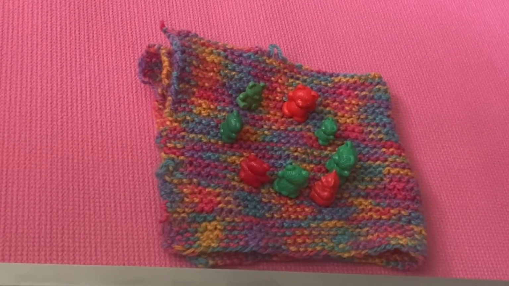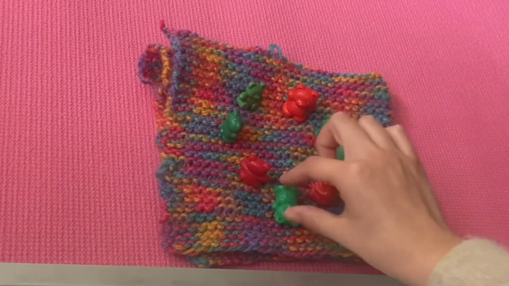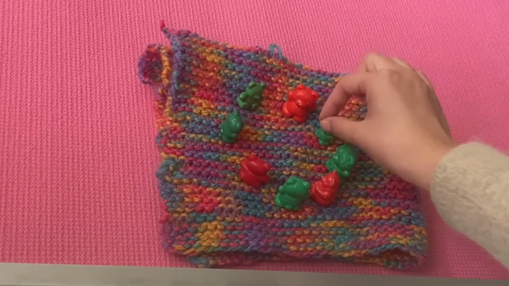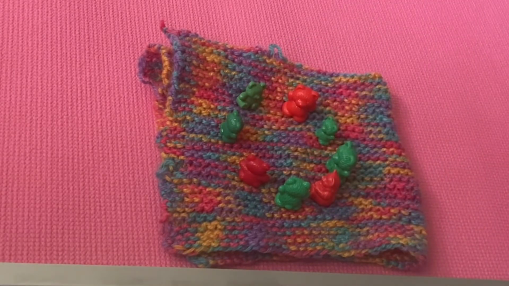Now it's time to give all my teddies a little cupcake. There you go. Oops, you okay? There you go. Here you go. There. Now they've all got a little cupcake to eat on their picnic.